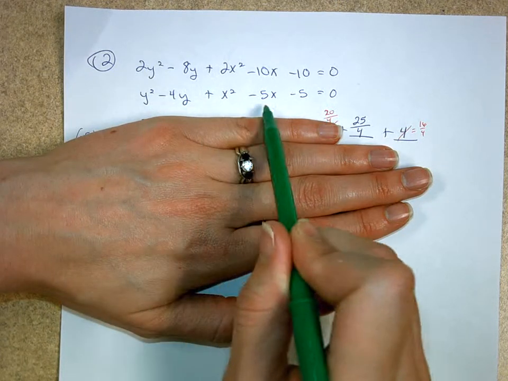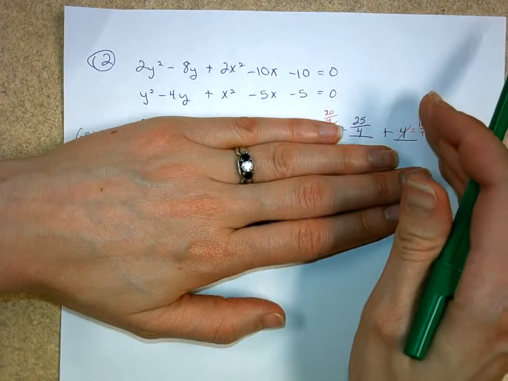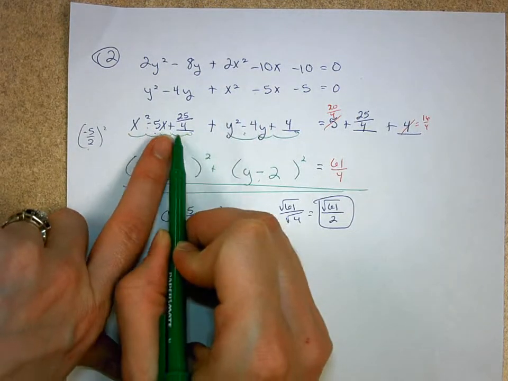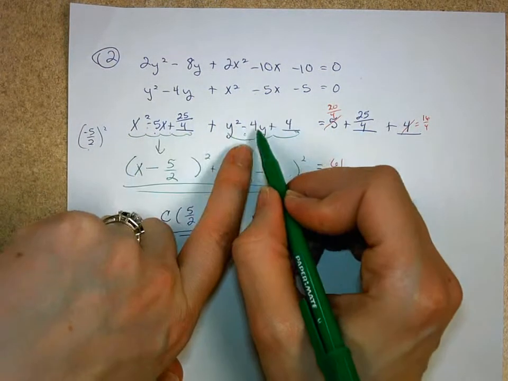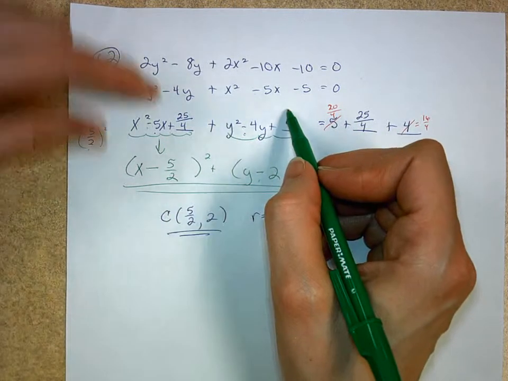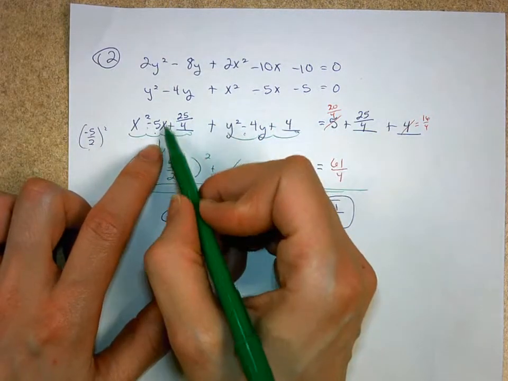Notice I divided everything by 2, and then I rewrote it to my advantage. I rewrote it so I had my x squared minus 5x first, and I go plus blank. I had my y squared minus 4y plus blank, and I did it on both spots. Then I took the time and did completing the square on both of them.